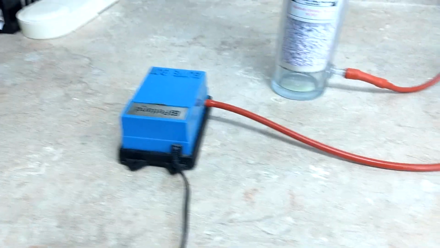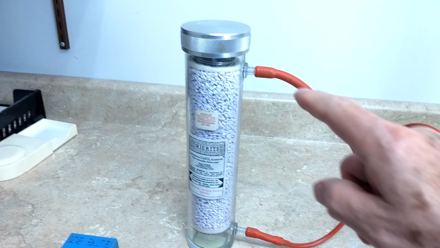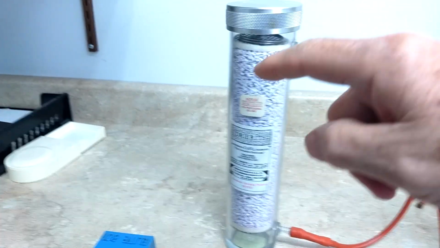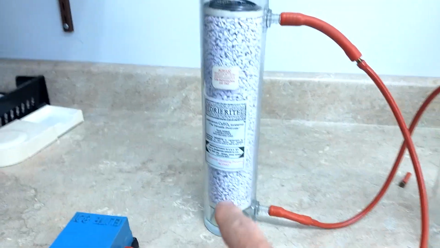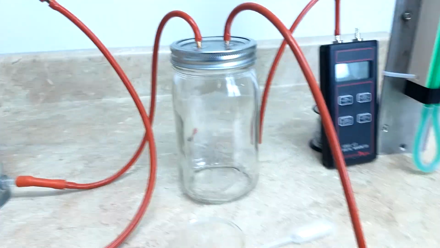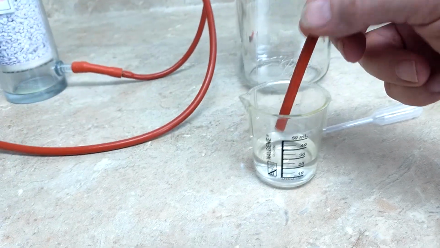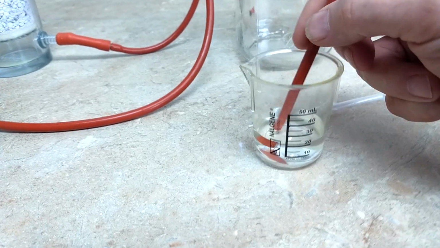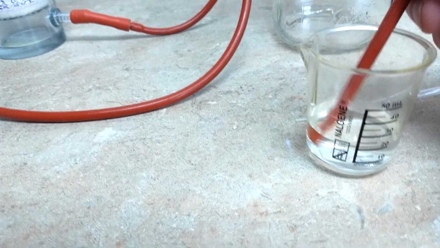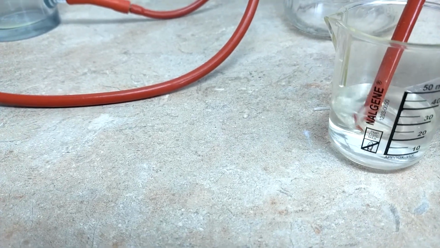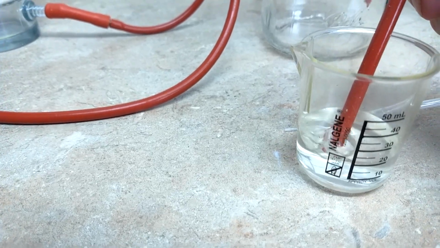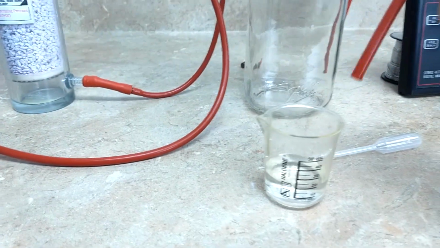Okay, here we have an aquarium pump, which is feeding air to this desiccant cylinder. The air goes through the desiccant and gets dried and goes into our jar, and hope you can see some bubbles coming out of there. So that's the air coming out of the jar.